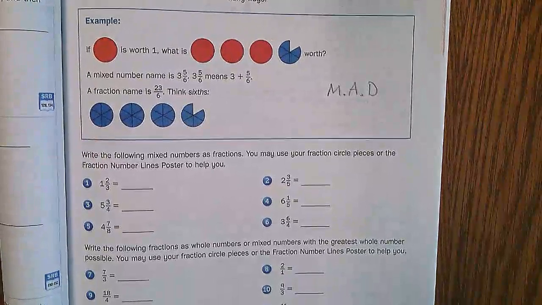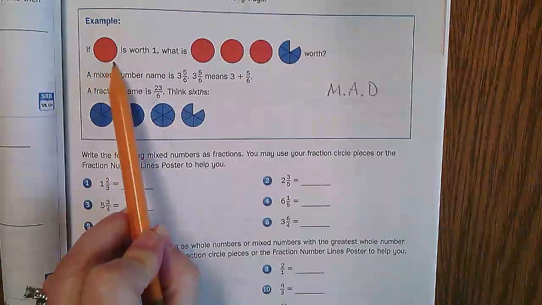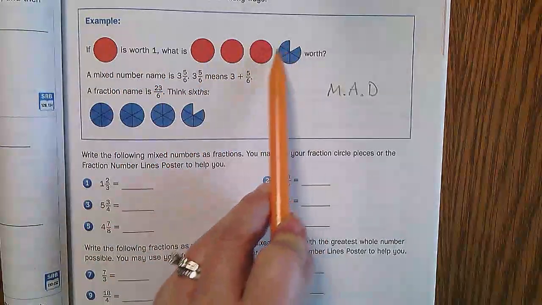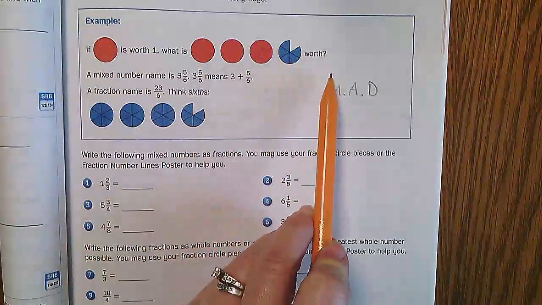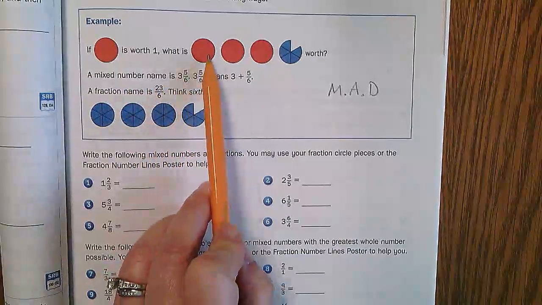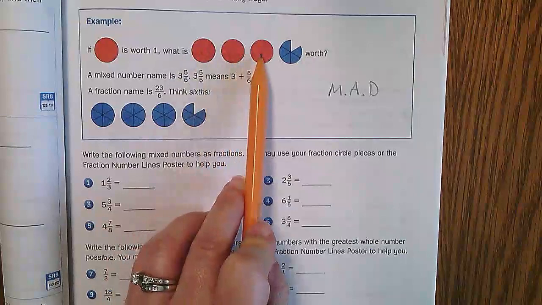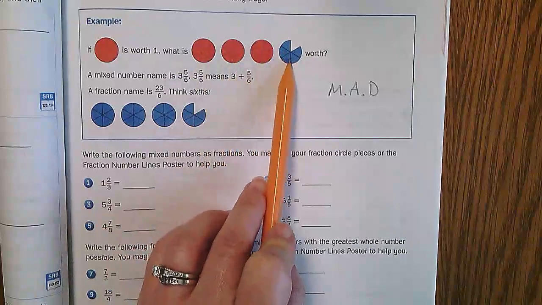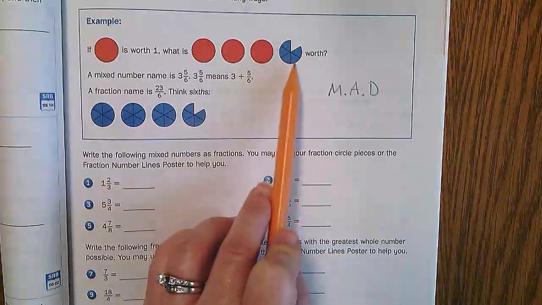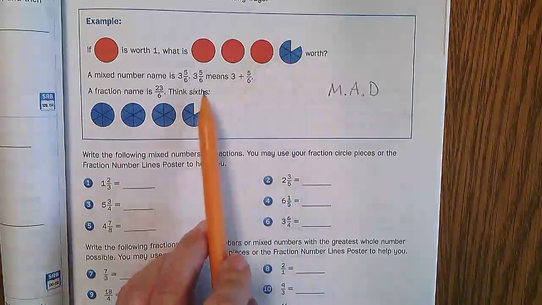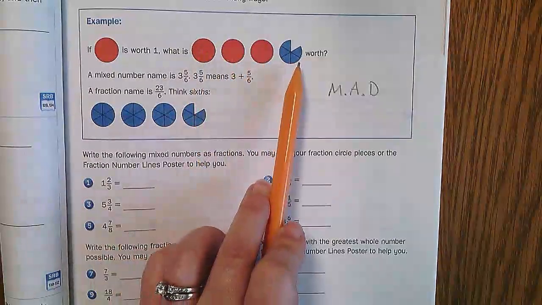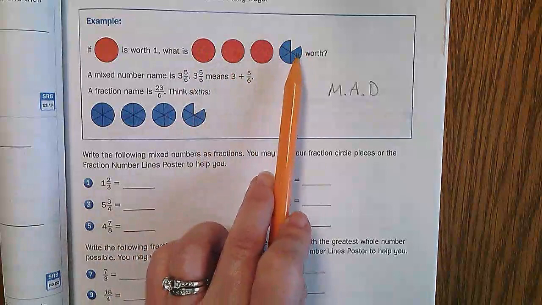So if you look at this box, they're telling us if one whole circle is worth 1, then what would 3 whole circles, and then we have some fraction pieces, be worth? So a mixed number name is 3 and 5/6. Here are the three wholes. And then I have 1, 2, 3, 4, 5. If I had another piece here, this would be the 6. So 5/6. 3 and 5/6 means 3 whole pieces plus 5/6 of another circle.